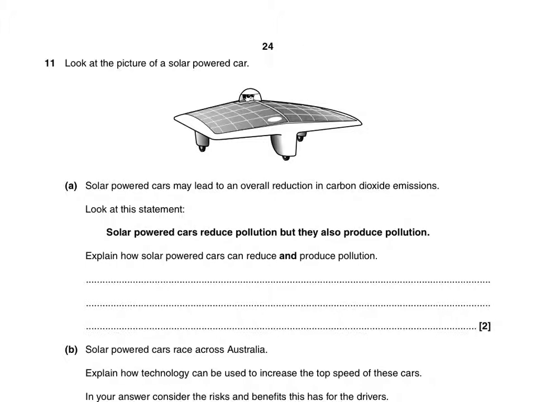So, look at the picture of the solar-panelled car. On we go. Solar-powered cars may lead to an overall reduction in carbon dioxide emissions. Look at this statement: solar-powered cars reduce pollution, but they also produce pollution. Explain how solar-powered cars can reduce and produce pollution. So, obviously, we're thinking you should be looking at this question. 2 marks. They want 1 point for reduce and 1 point for produce. So just make sure that you're using both of them.